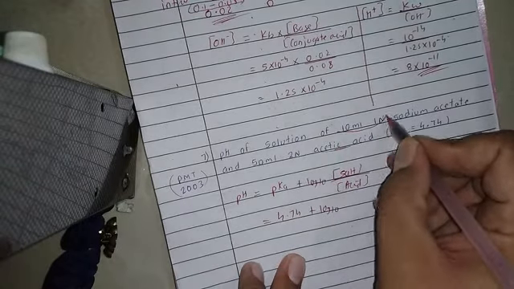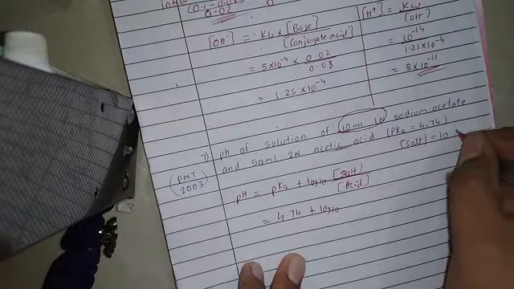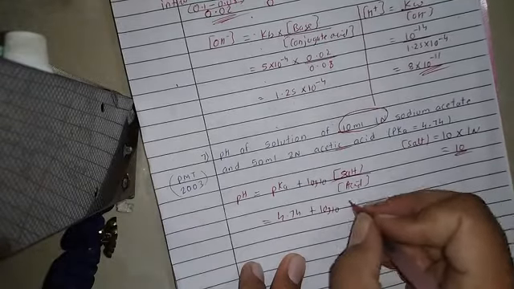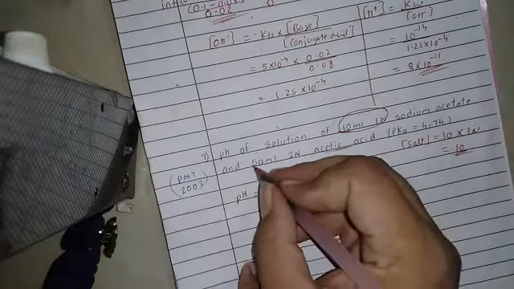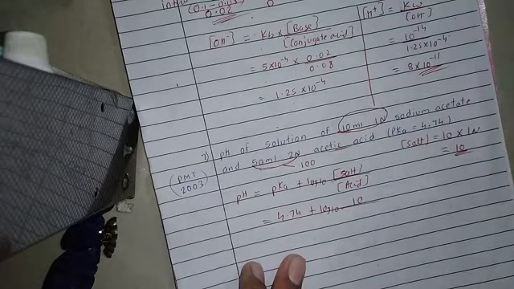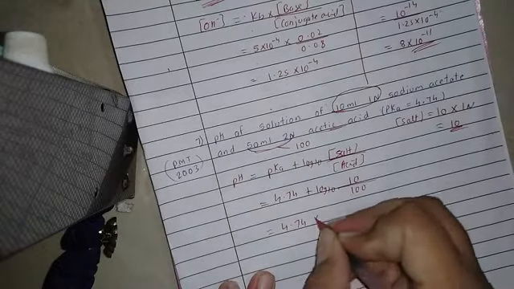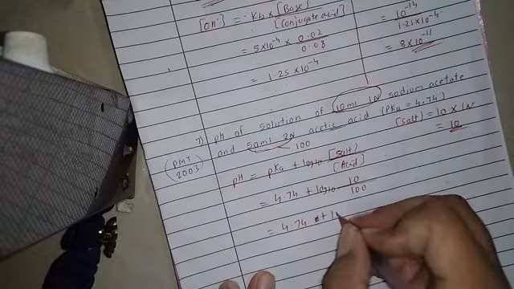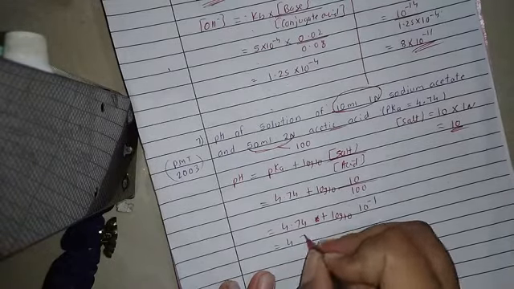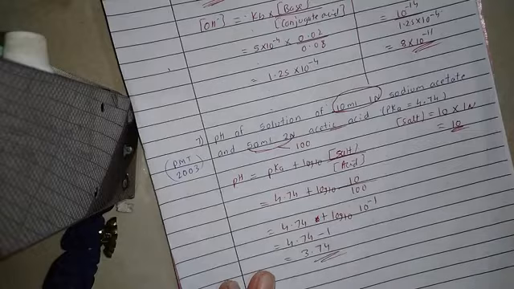Concentration of the salt will be 10 into 1 normal, that is nothing but 10. So salt is 10. For the acid, multiplying these two values, we get the concentration, that is 100. So 4.74 plus log base 10 of 10 upon 100, that is 10 raised to minus 1, so 4.74 minus 1, that is 3.74. This is the final answer.